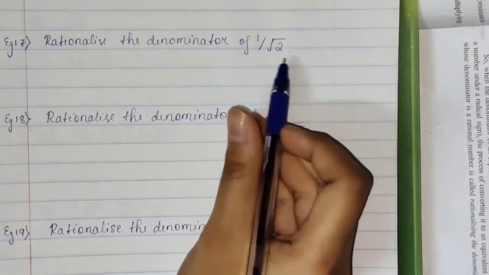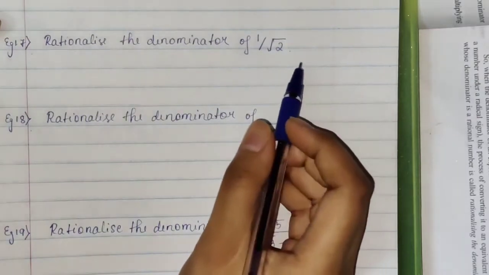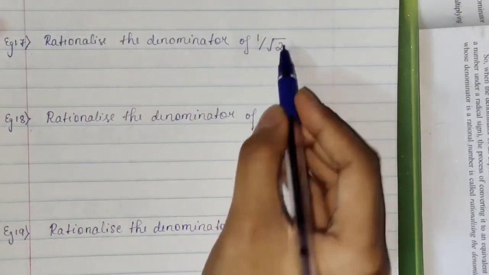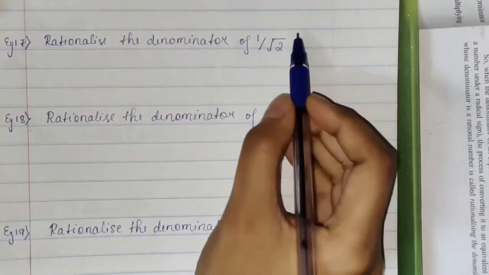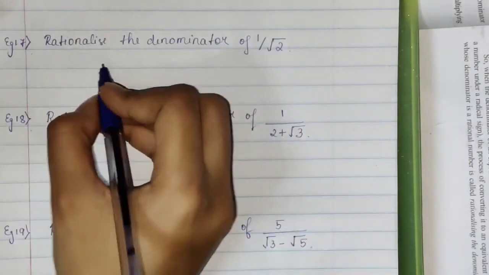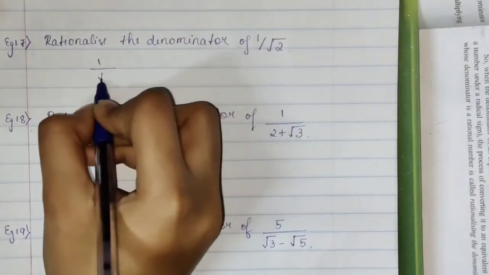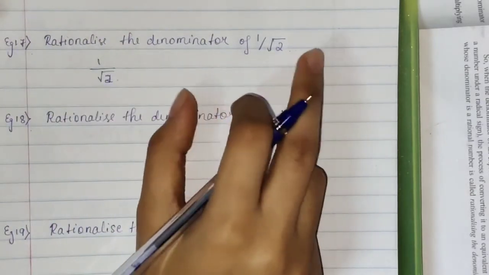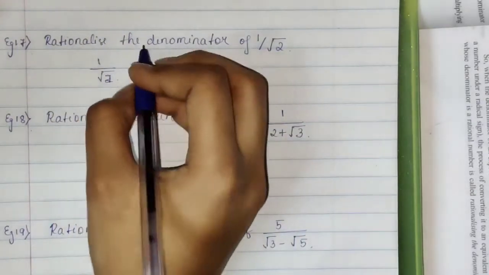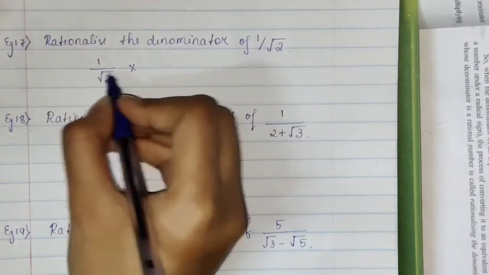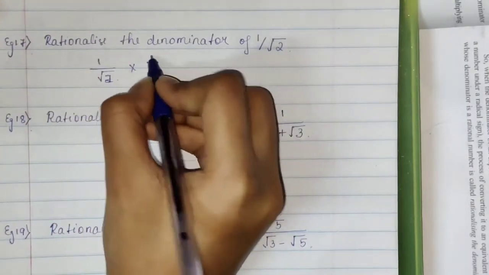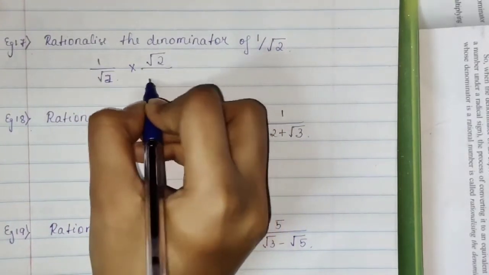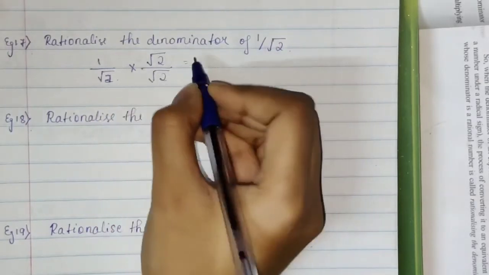Rationalize the denominator of 1 by root 2. Whether or not they tell you to rationalize the denominator, this is the one which has to be rationalized, because root 2 is an irrational number. Why is it an irrational number? Because it's a never ending decimal, as I've taught you before. Now how do you rationalize it? Very simple. Whatever irrational number is there in the denominator, multiply it to the numerator and the denominator.